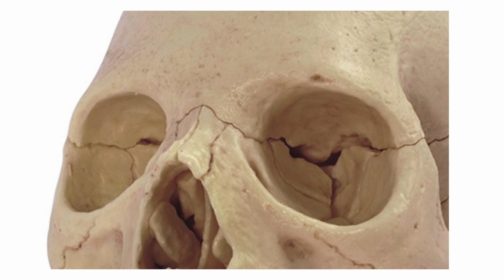Okay, we'll go over them one more time. Supraorbital foramen, optic canal, superior orbital fissure, inferior orbital fissure, zygomaticofacial foramen, and lastly infraorbital foramen.